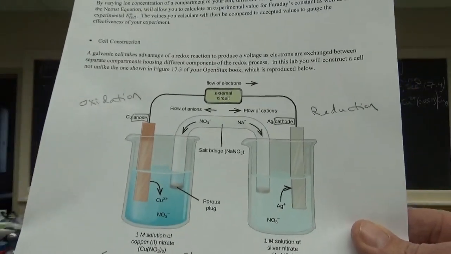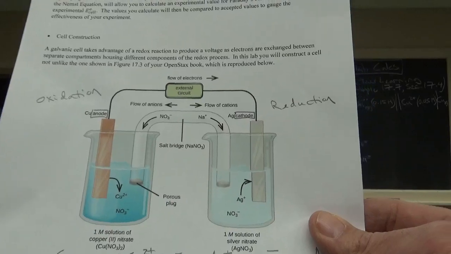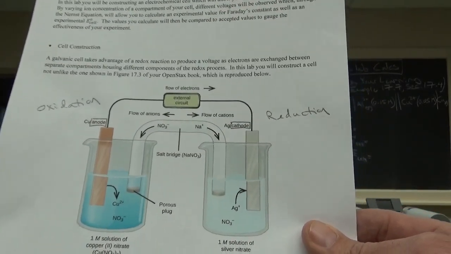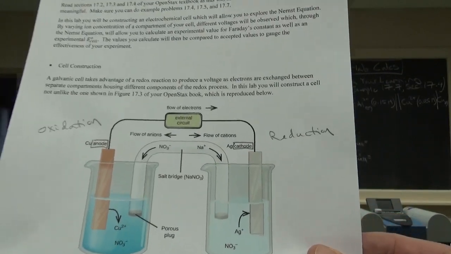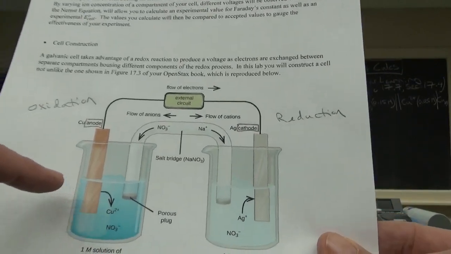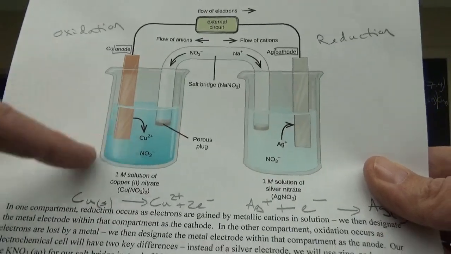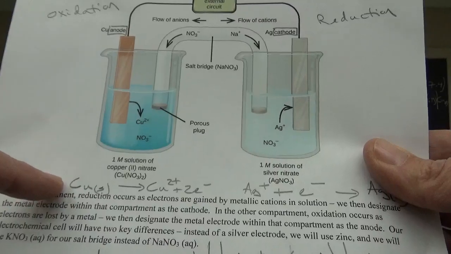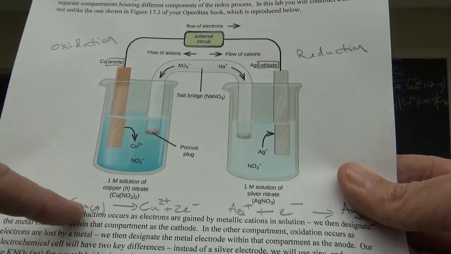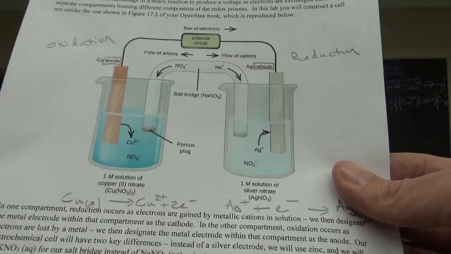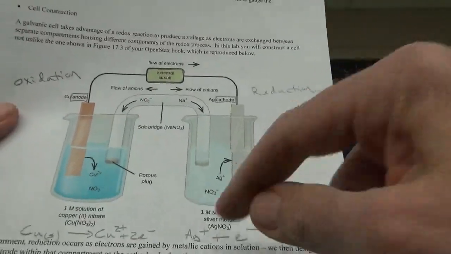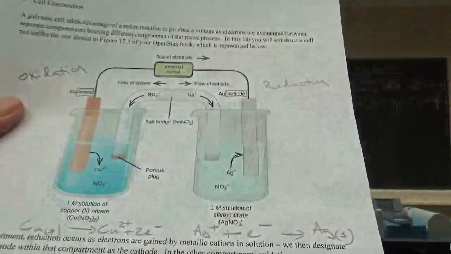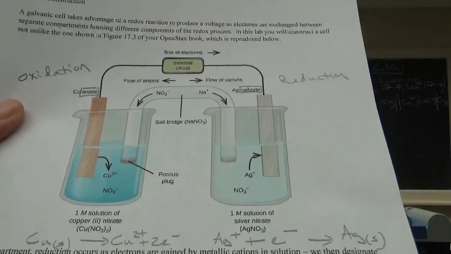You might remember the acronym OIL RIG. Oxidation is a loss of electrons, reduction is a gain, or LEO GER. Loss of electrons is oxidation, gain of electrons is reduction. So what's happening over here is shown schematically, and you might remember it more just showing an oxidation half reaction. So copper with no charge going to copper plus 2 charge plus 2 electrons. That's oxidation. On the other side, so actually this copper anode is degrading or decreasing in mass over time.